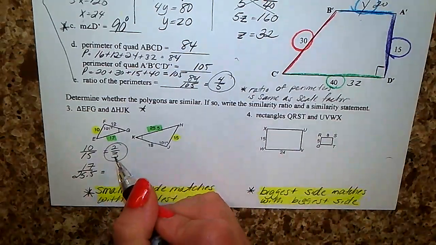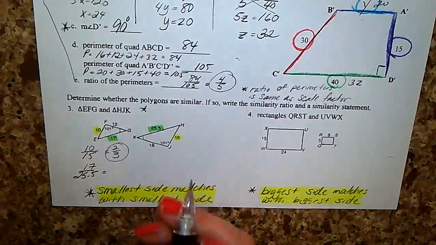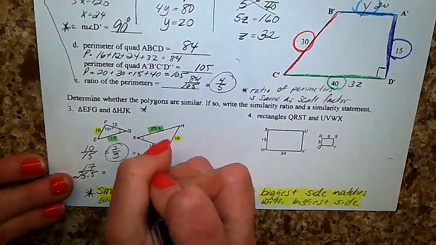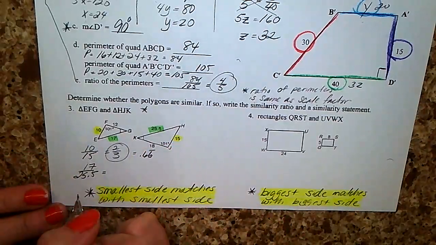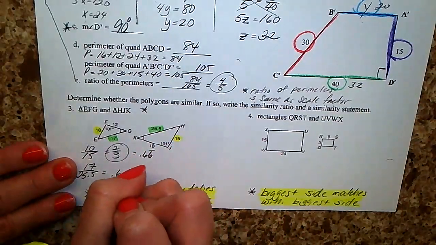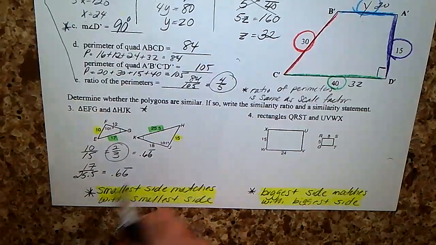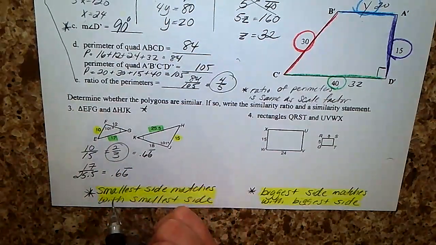Remember, this ratio here is in fraction form, but could also be written in decimal form. And when I divide that, I'm going to get 0.66 repeating. Well, if I take 17 divided by 25.5, I am also going to get 0.66 repeating. So believe it or not, they are both 2/3.